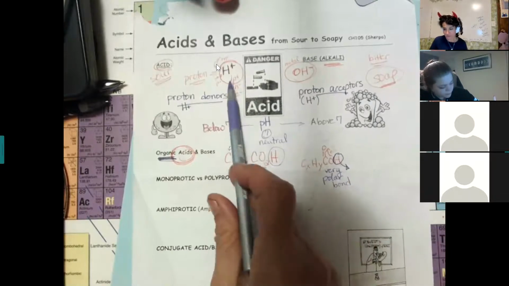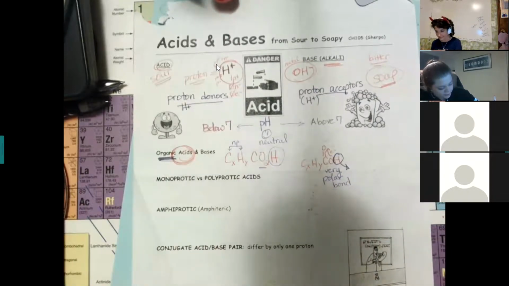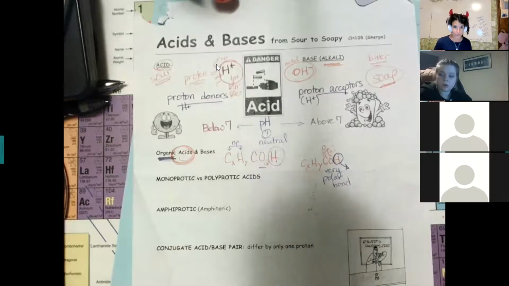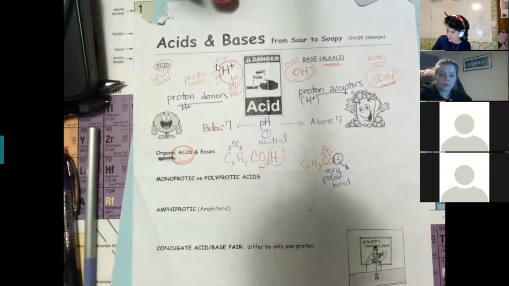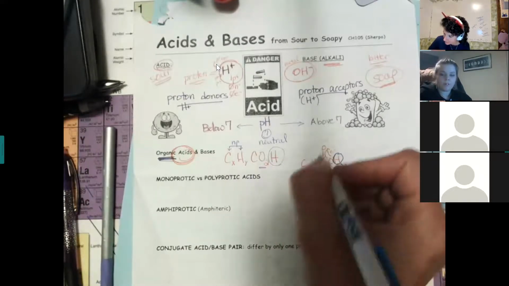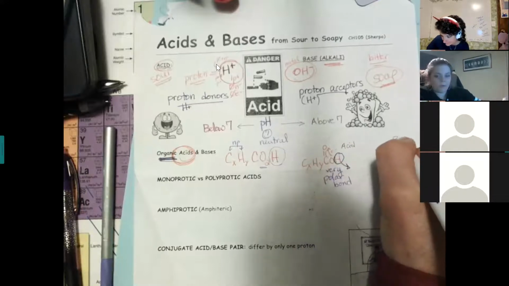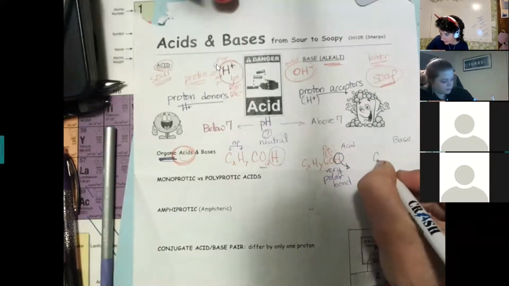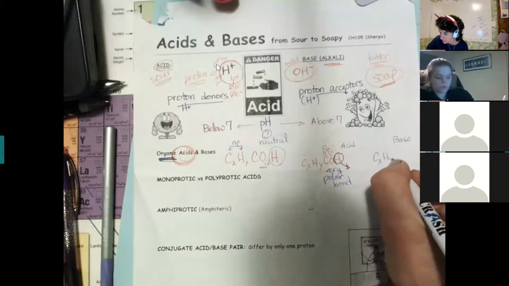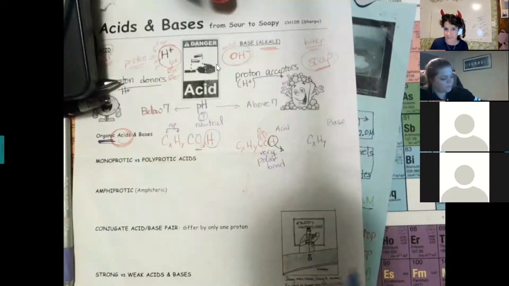It's not actually a hydrogen ion, it's that the water, because it's such a pull of the electrons, can pull that hydrogen off. Organic bases, so this was the acid. If we're going to do a base, carbon, hydrogens, and you're going to see nitrogen.